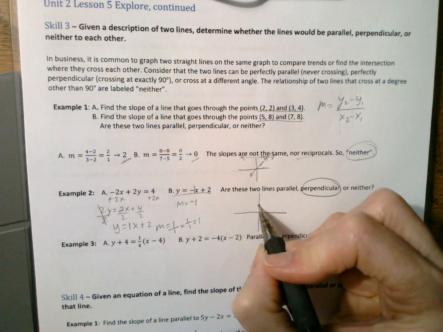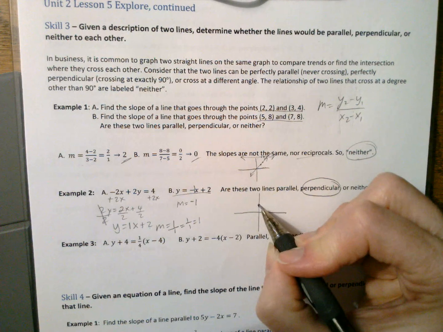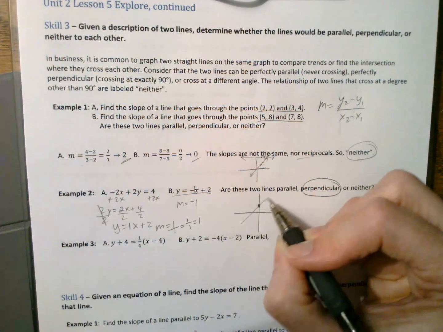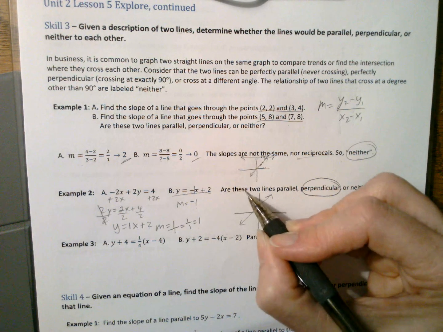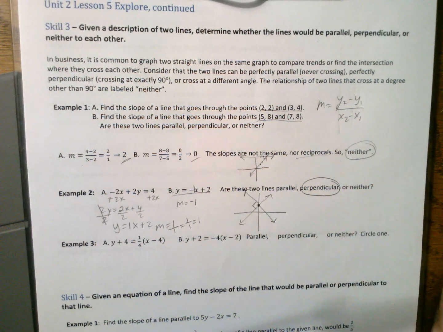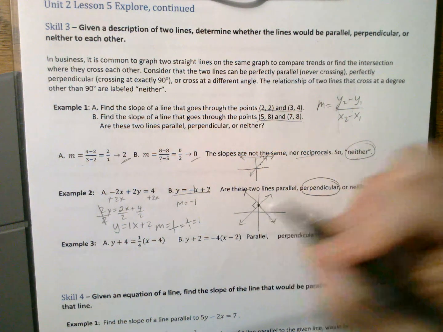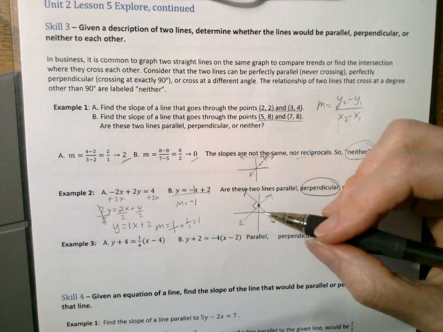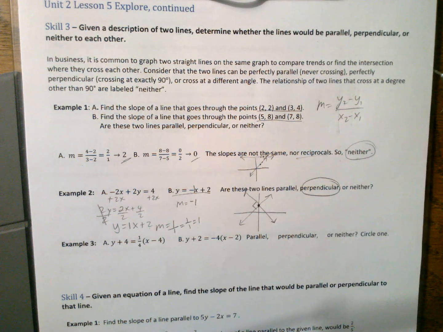This y-intercept's a positive 2. And one slope is a positive 1, and the other is a negative 1. So they're going to cross at a 90-degree angle. They can cross anywhere. It doesn't necessarily have to be on the y-axis at a 90-degree angle. It just so happens that this one does. If you had graph paper, it might be easier to see.